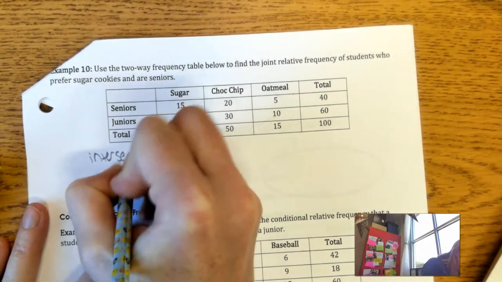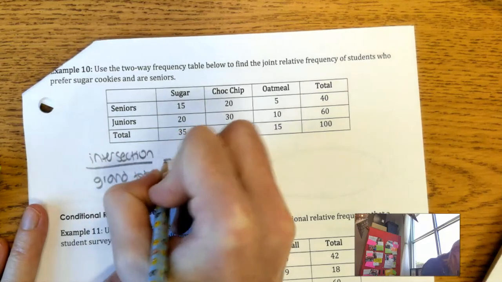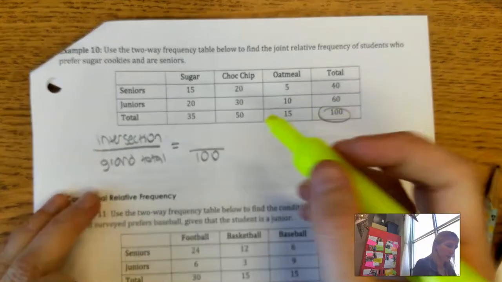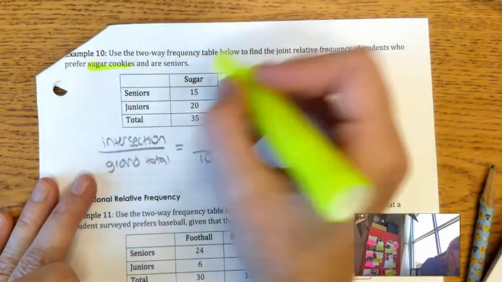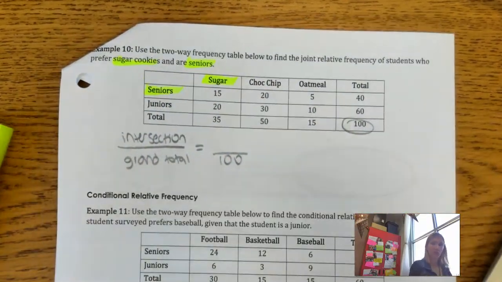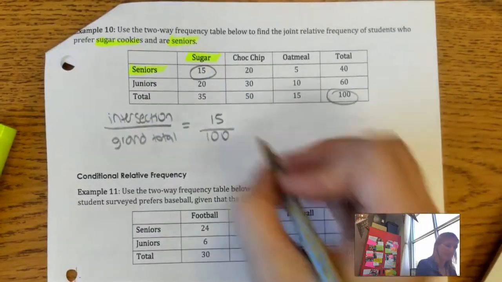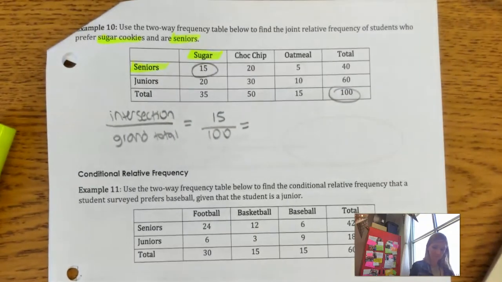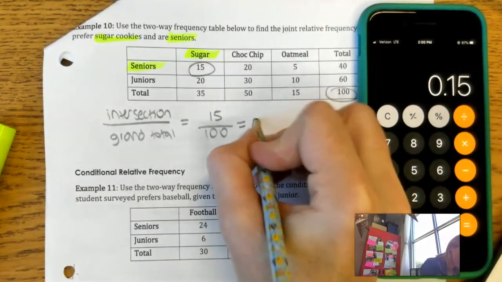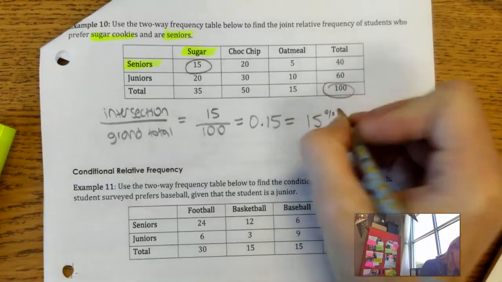All right, remember, it's intersection over grand total. I know my grand total already is 100. So let's see what my intersection is. We're talking about students who prefer sugar cookies and are seniors. So where do those two intersect? At the 15. So I'm going to put that in the numerator. So 15%.